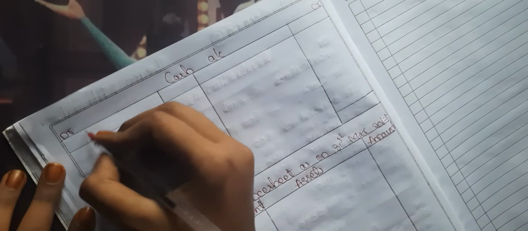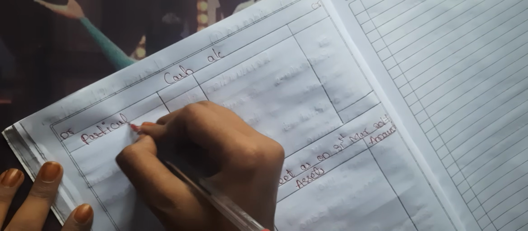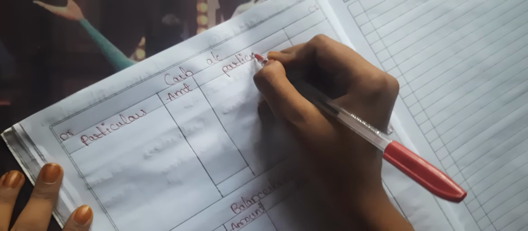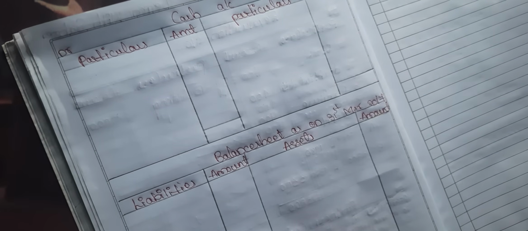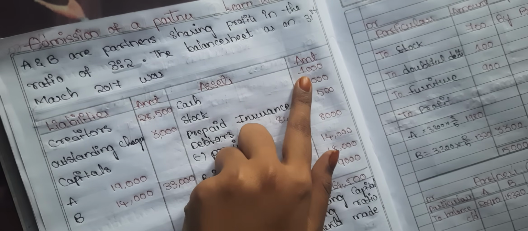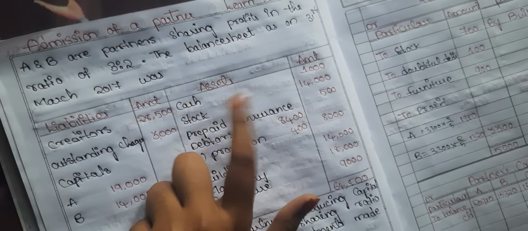Okay, in the cash account, I have not written the headings here, it seems. Particulars, amount, particulars, amount. Okay, so here we are going to take how much amount is shown in the balance sheet, or how much amount they have given in the question.